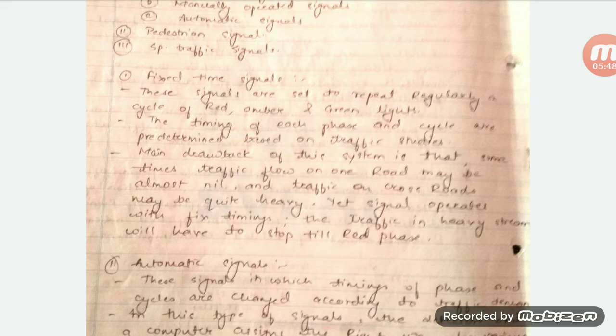In this method, the main drawback is that sometimes the traffic flow on one road may be almost nil, still the traffic on the crossroads may be quite heavy, yet the signal operates with fixed timing. So the fixed time interval signal has one drawback, that is the fixed timing of the signals.